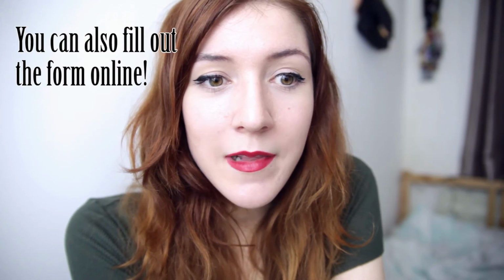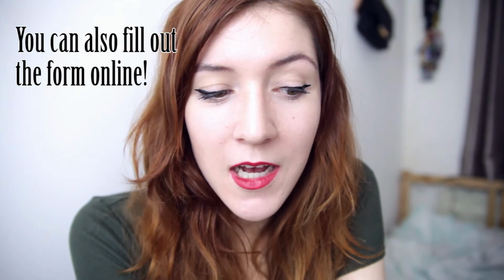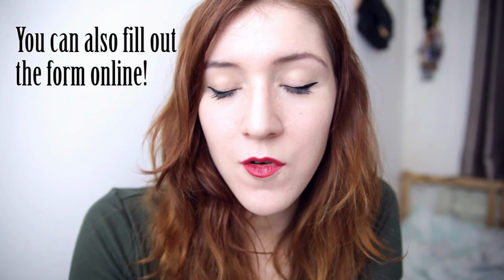As soon as you live in a flat, just fill out the form, let your council know you're there, get in touch somehow, even call them up if you don't have the form already. They'll send it to you, no worries. And it usually takes about a month or two to sort it out. They will backdate it anyway, it's fine, don't worry about it.